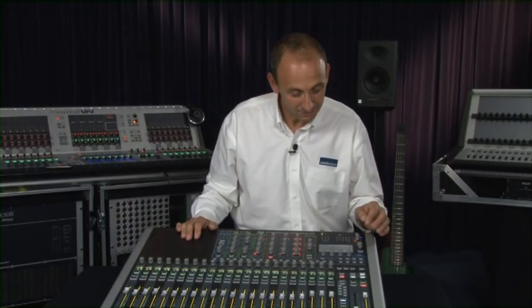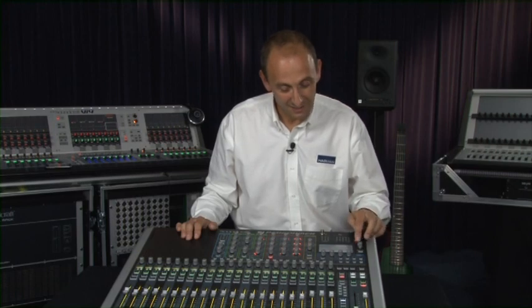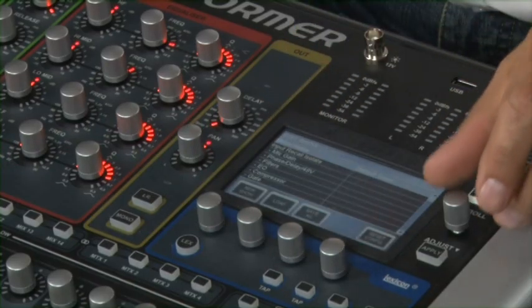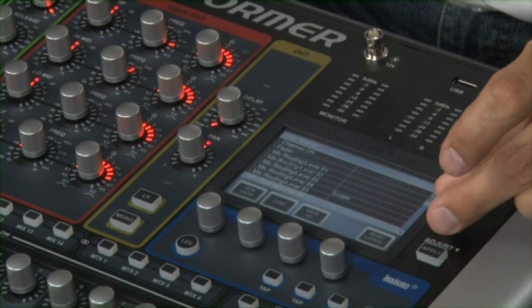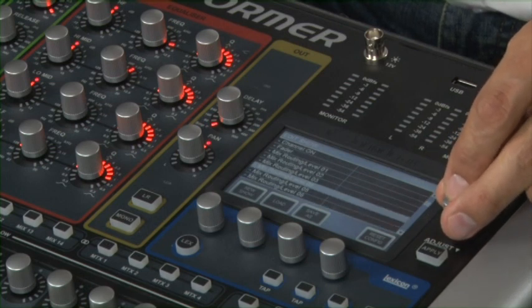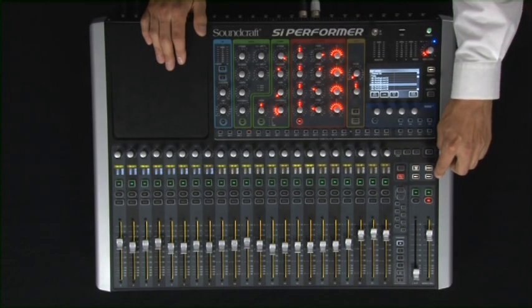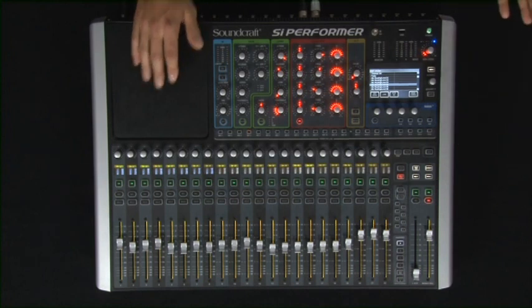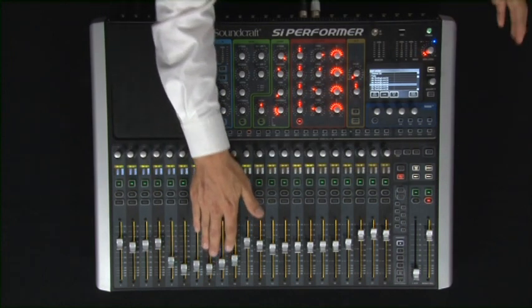Just to prove that that change is really working, let's go back to our show menu. Let's turn off the isolate for mix 4 and recall the cue again. And hey presto, our mix has been stored.